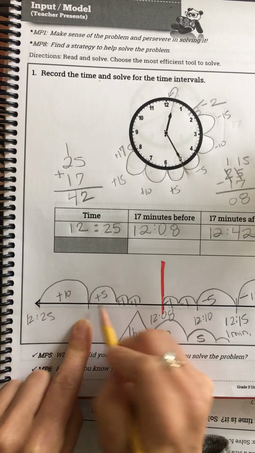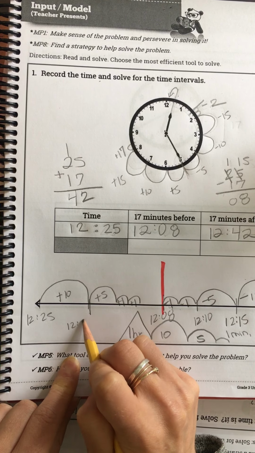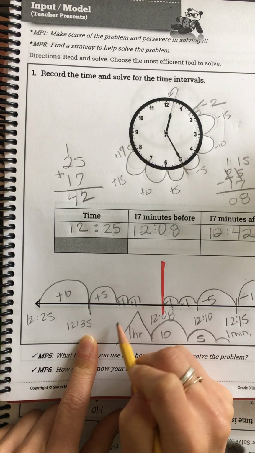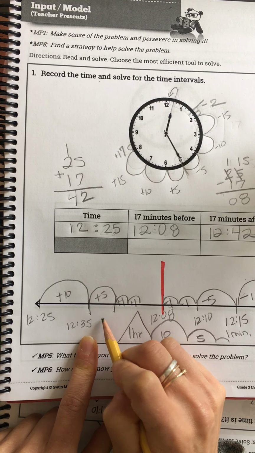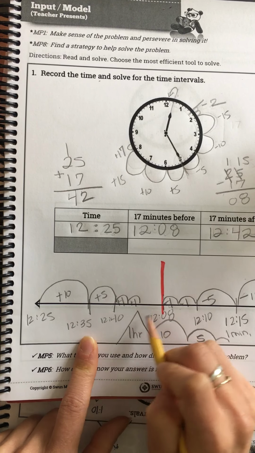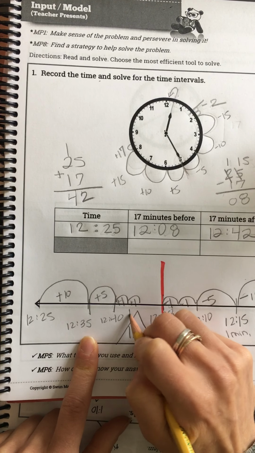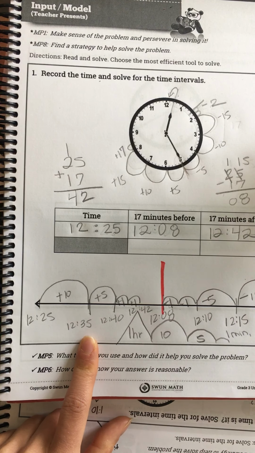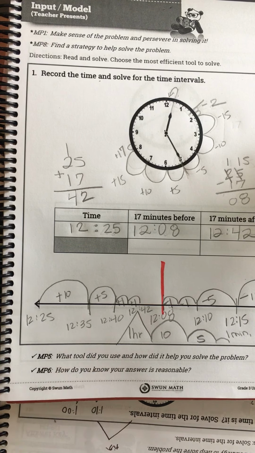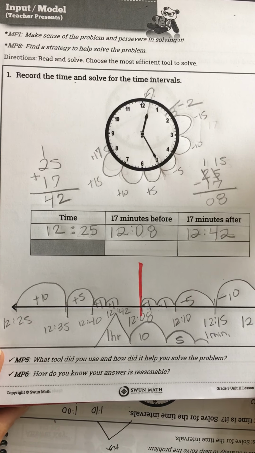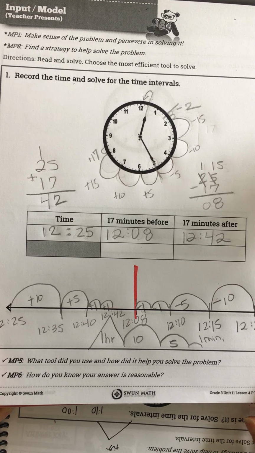So 12:25 plus 10 is 12:35. 12:35 plus 5 is 12:40. Plus 2 more is 12:42. I just like doing it that way. Very similar to your number line. Just a different strategy that I wanted to introduce you to that I think is a little bit fun.